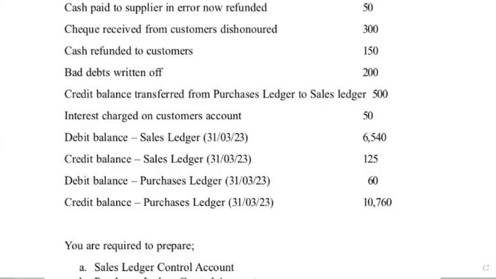Okay, so with the debit balances in the ledgers at the closing, when I get there, I'll explain something to you. But for now, let's start. So when you have a question like this, you can decide to do it simultaneously. That is, you open the sales ledger control account and the purchases ledger control account simultaneously. So that is what we are going to do. So first of all, we write the name of the business, that is RAD Limited.